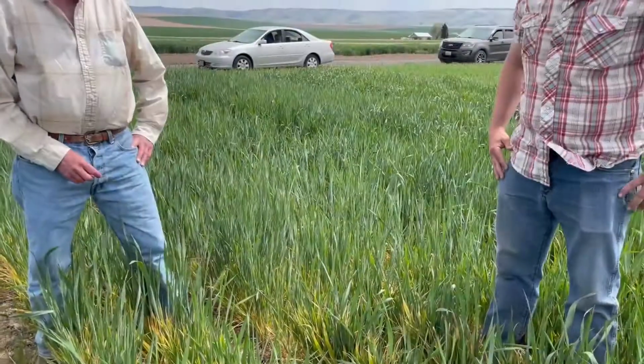What we'll do later on is go through and give estimates on each of these plots in terms of the percent of heads that have white heads. And we've found over the years that gives us the best indication of how severe Cephalosporium stripe disease is. Then we turn those data over to LimaGrain, and Jay's going to talk about what they're going to do with it.